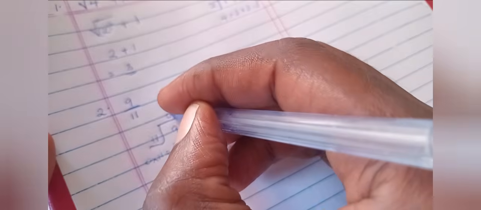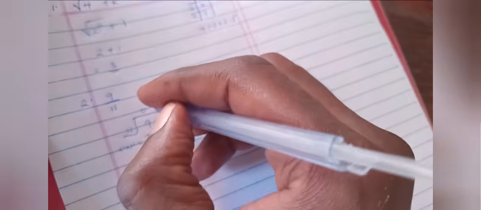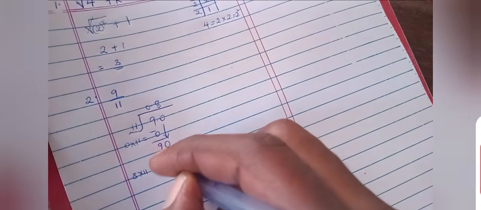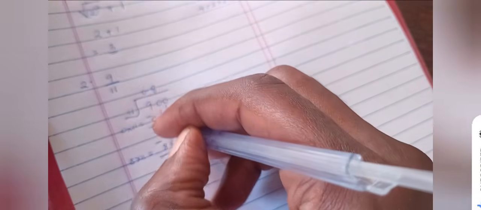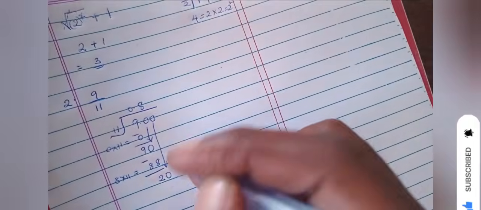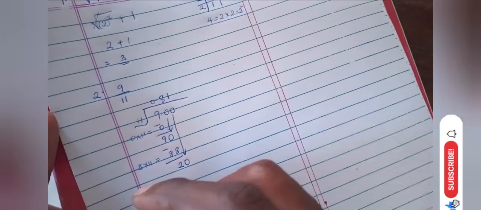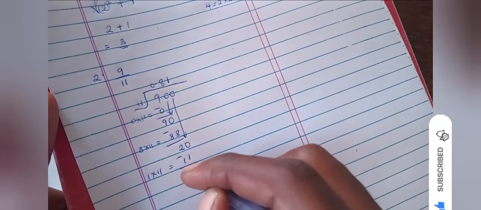I will introduce a decimal point even here, and I introduce a 0. Then this one becomes 90. 90 divided by 11, it is 8. 8 times 11 gives you 88. When I subtract, it is 2. Again, I put another 0 and I carry it downwards here. It becomes 20. Divide by 11, it is 1. 1 times 11 equals 11. When I subtract, I get 9.